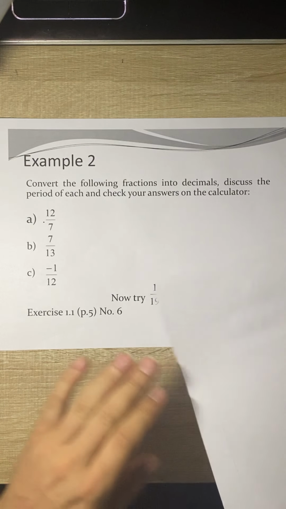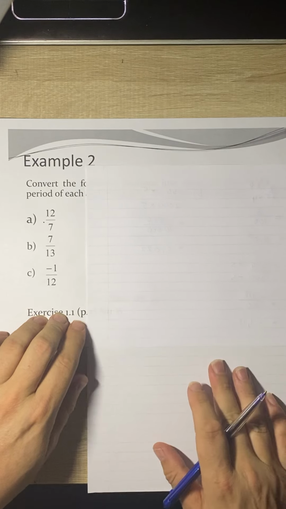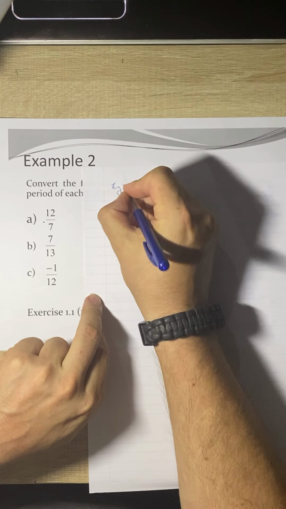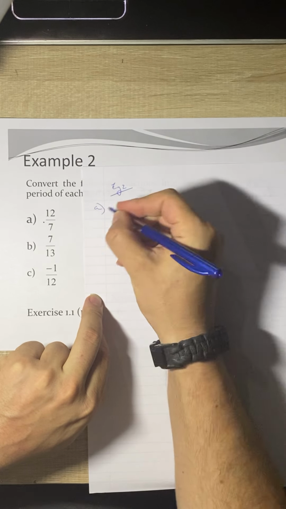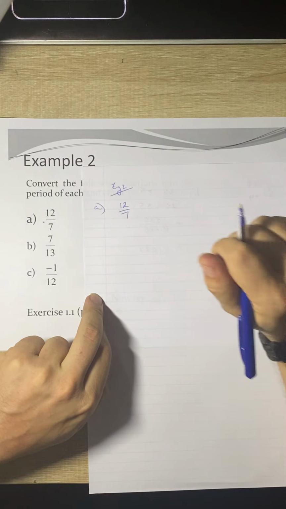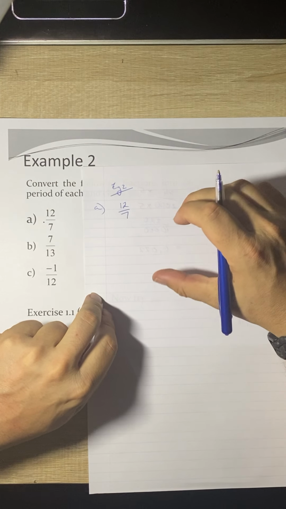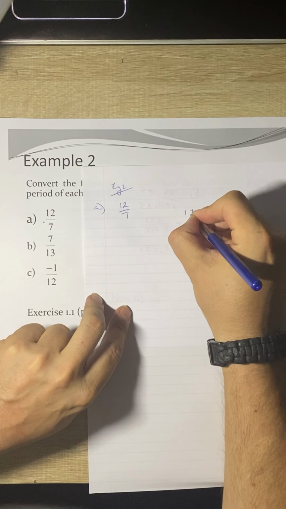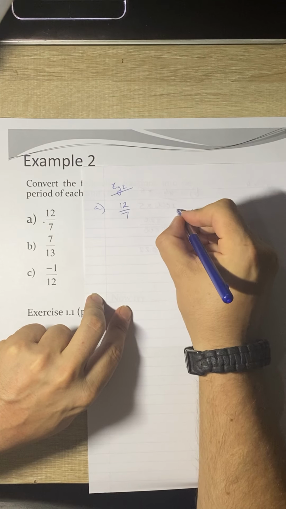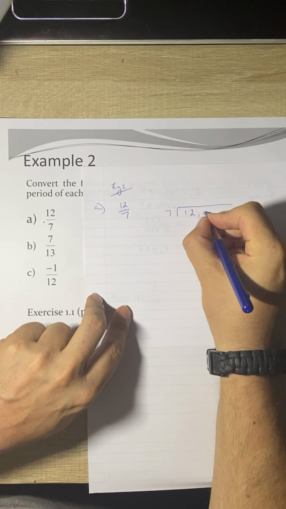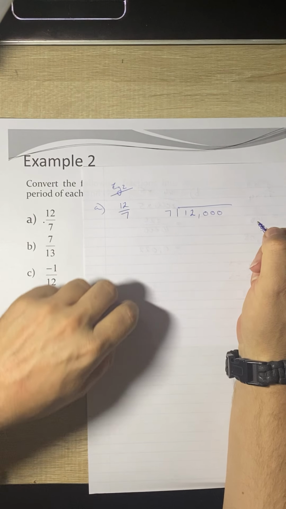All right, so this is example 2. Question A, 12 divided by 7. Like I said, grade 10, so I'm going to do it the old-fashioned way, where we do the division like this. And I'm just going to put 3 decimal places in there.